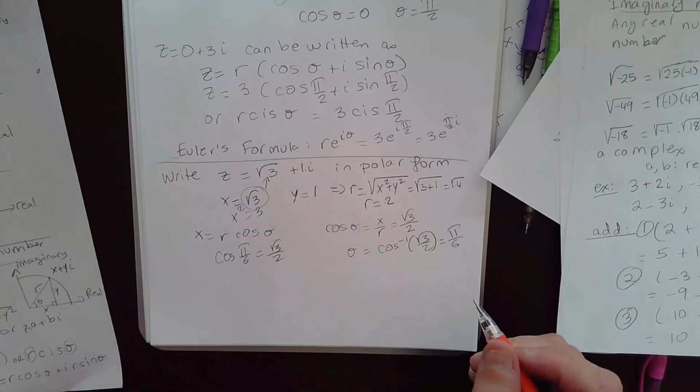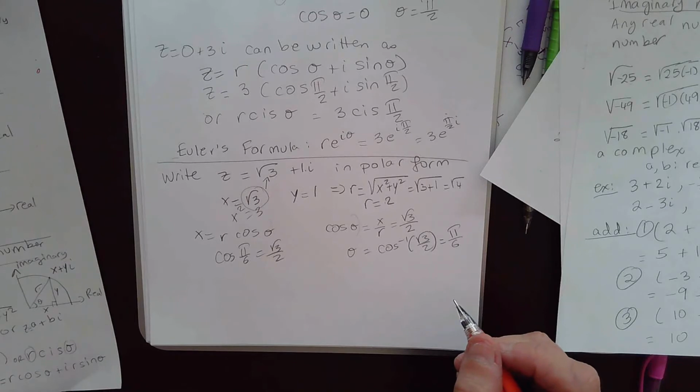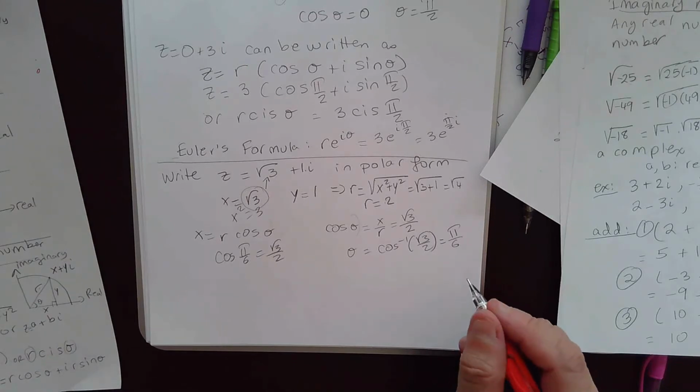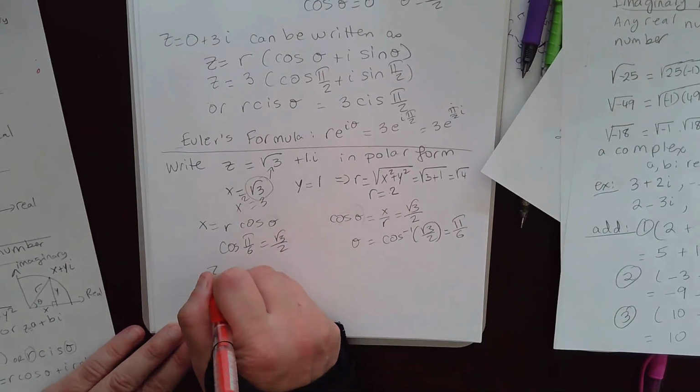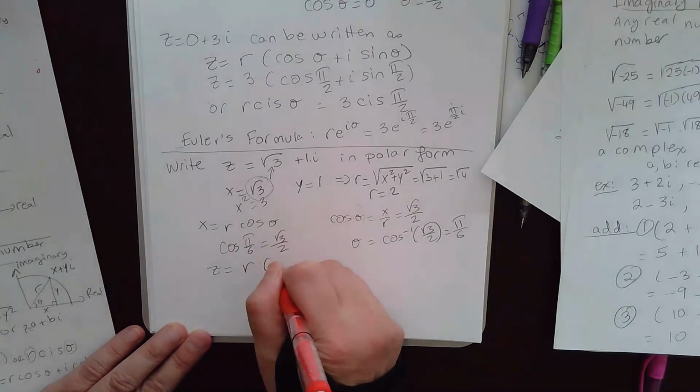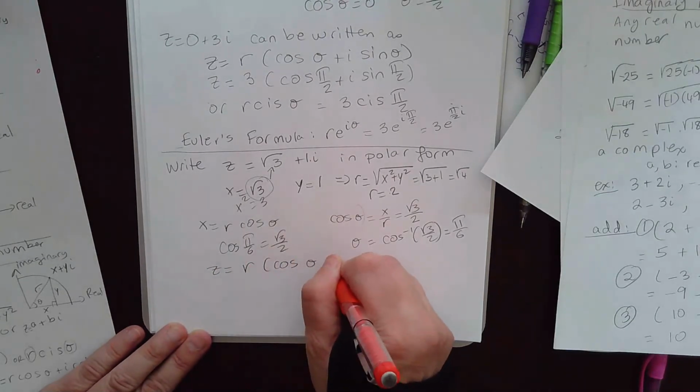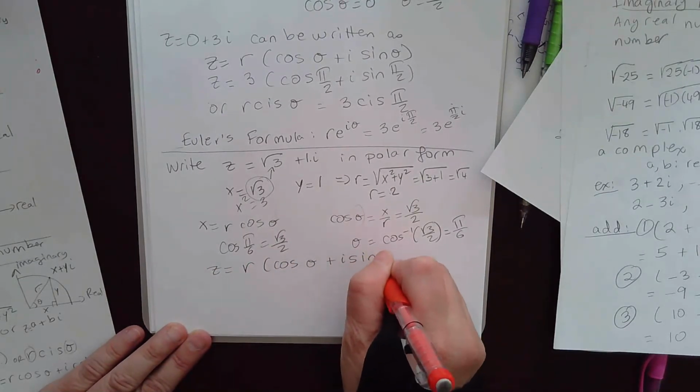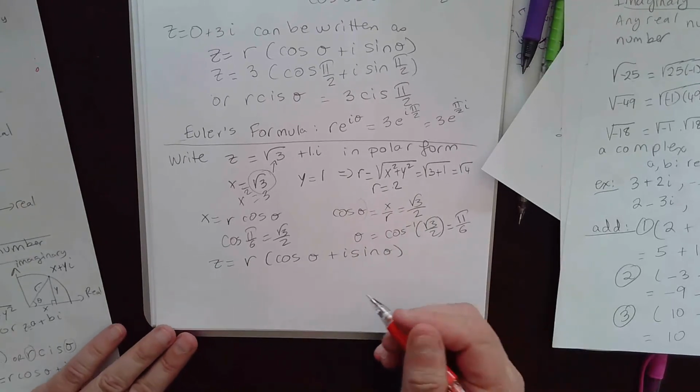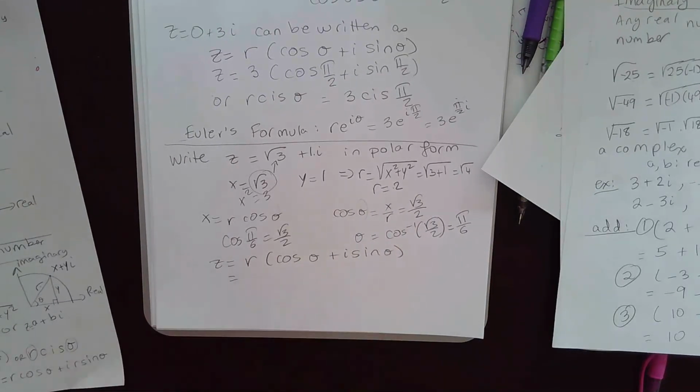So we have theta and we have r. Now we can write it in polar form. Again, what is polar form? z equals r cosine theta plus i sine theta. r is what? We just found it to be 2.